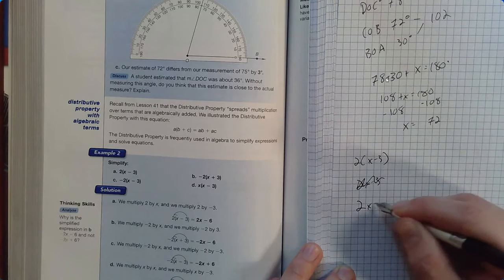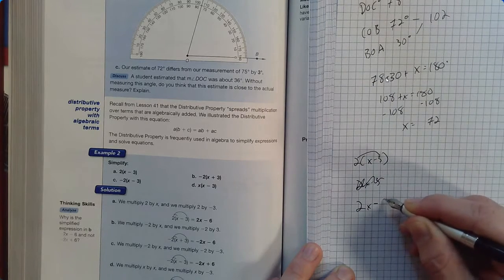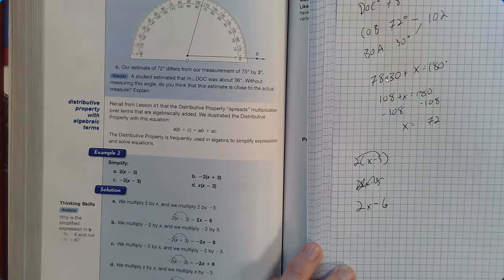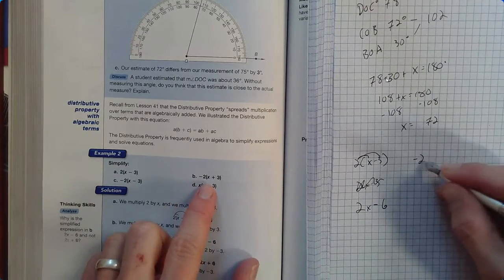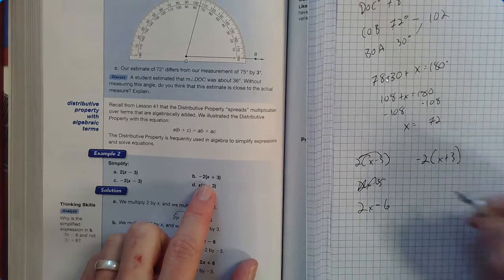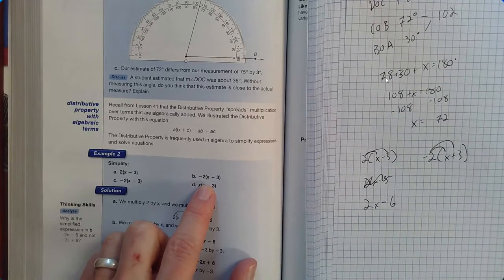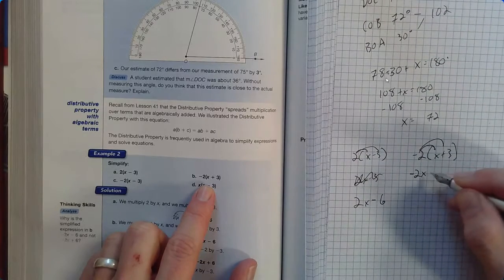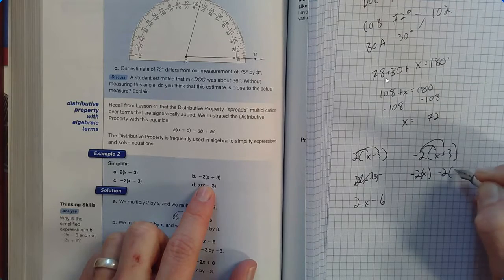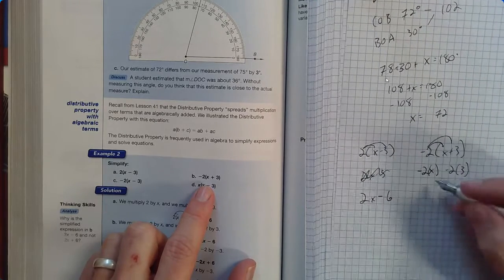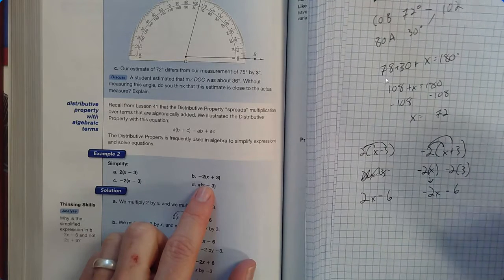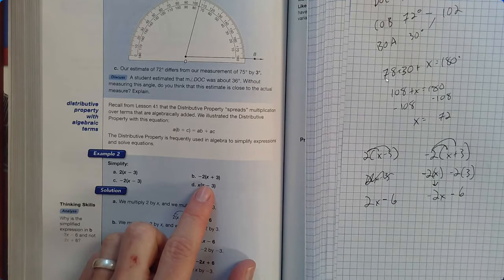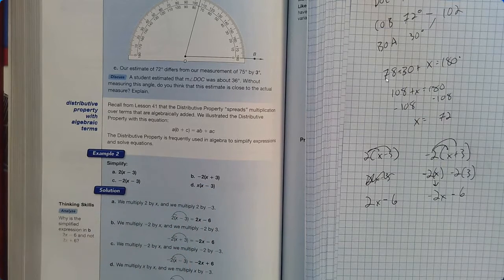So it's 2x minus 6 is the correct answer here. Okay? So what we do is called distributing. If I'm over here and I have negative 2 times x plus 3, I am multiplying that negative 2 to both numbers. I essentially have negative 2 times x and negative 2 times positive 3. So this turns into just negative 2x, and that turns into negative 2 times 3, which is negative 6. And that's how we do this.